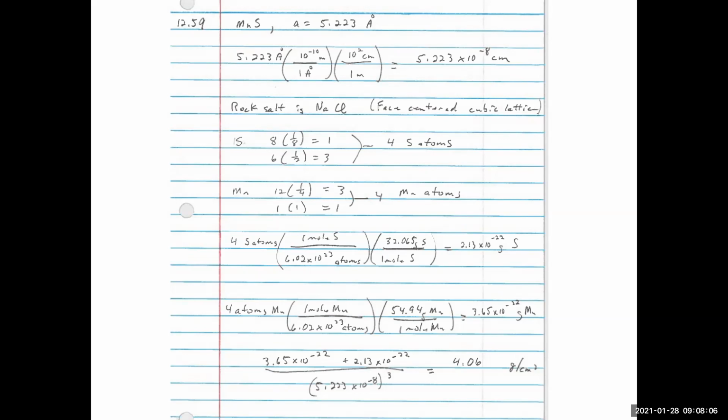I do a similar calculation for the manganese: convert those 4 atoms into moles using Avogadro's number, then into grams using the atomic weight of manganese. I add up those two numbers. That'll be my total mass, from the two atoms involved in this compound.